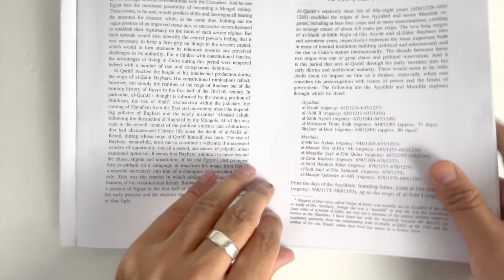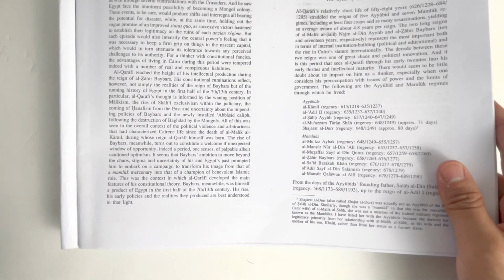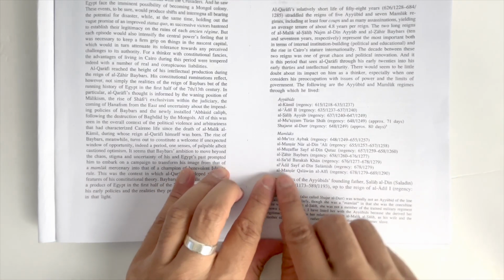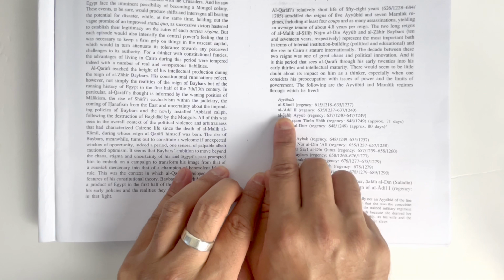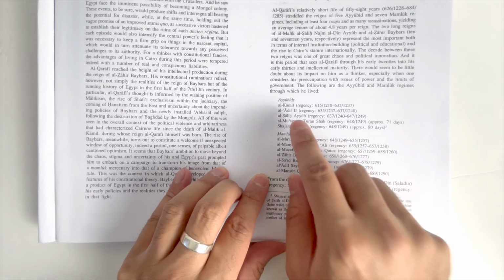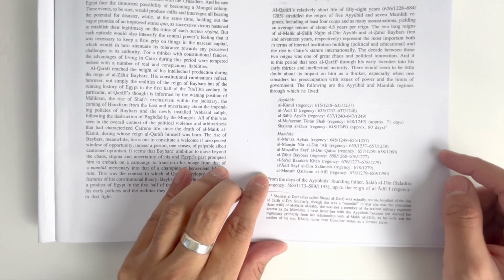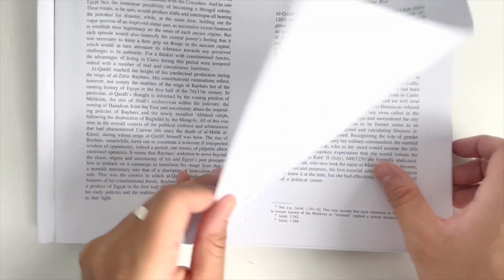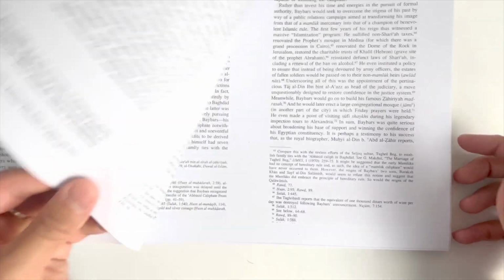Then the author speaks of the two most influential rulers in Egypt during this period, who are As-Salih Ayyub. So it's this one here, As-Salih Ayyub. He was very, very influential in Ayyubid Egypt, who was the grandson of the brother of Salahuddin, who created what, as the author speaks about on page 40, the Salihiyya Madrasa. So the Salihiyya Madrasa, which was a very, very unique madrasa.